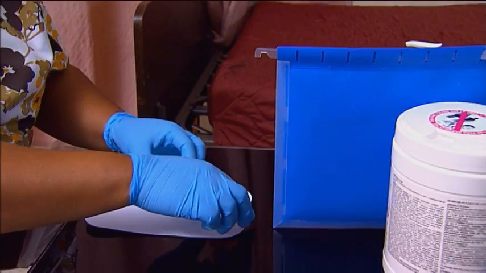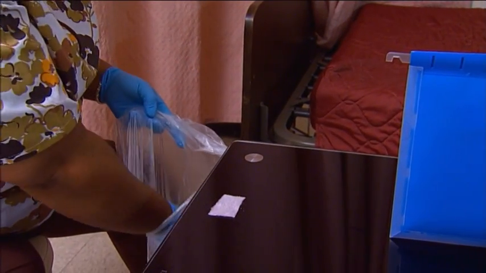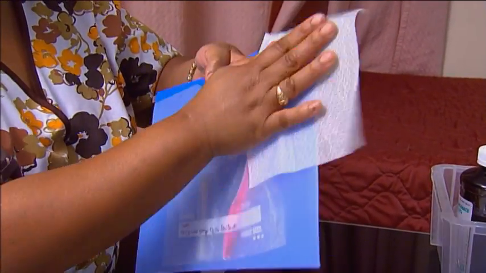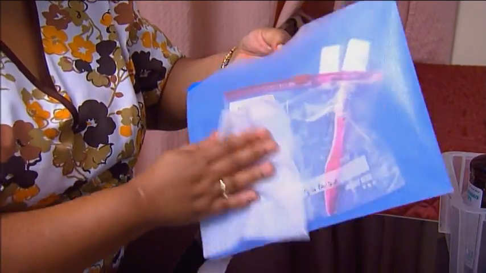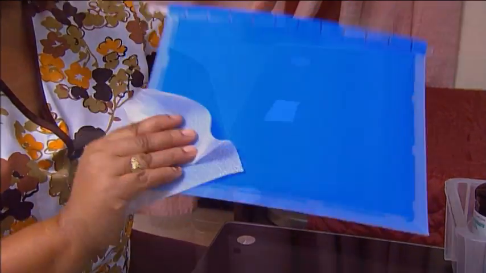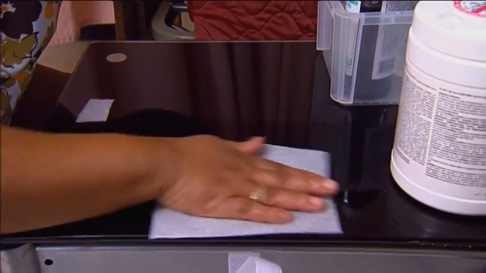With the person's personal supplies cleaned, dispose of other materials you used. Then take off your gloves and dispose of them. Next, clean the individual's personal supply container. Now it's time to clean your work surface. Be sure to clean the entire surface, as well as any handles you might have touched.